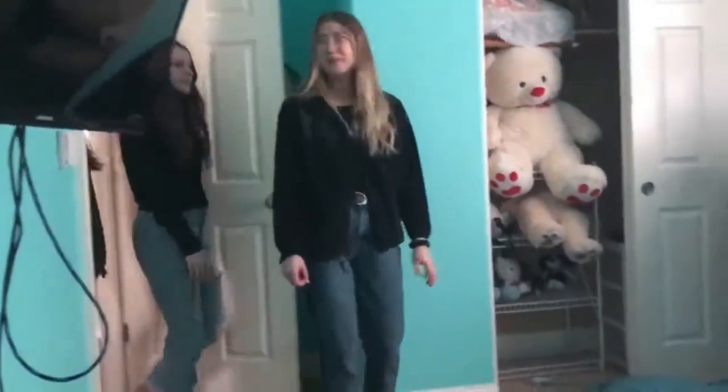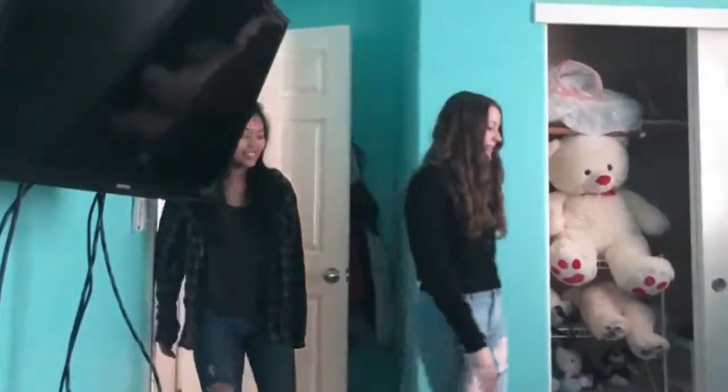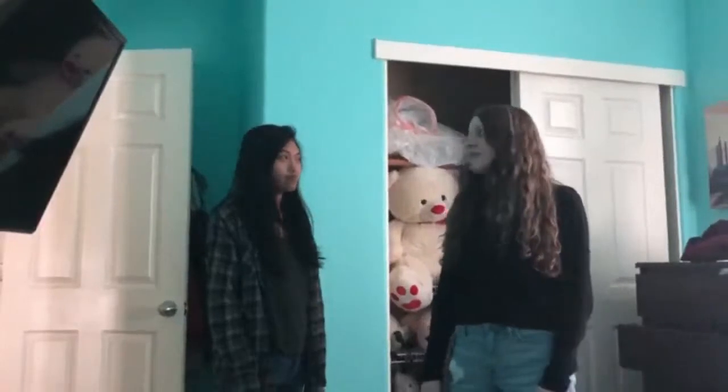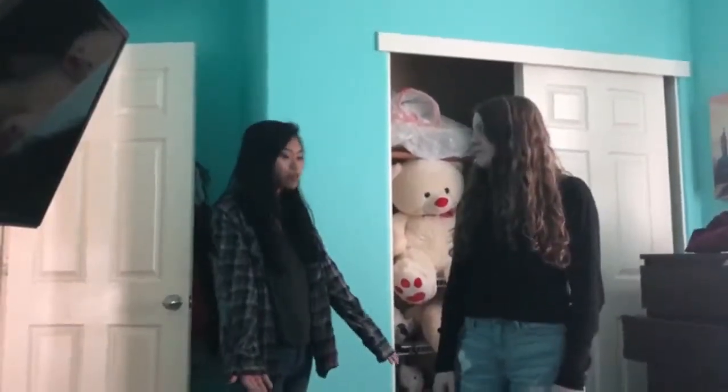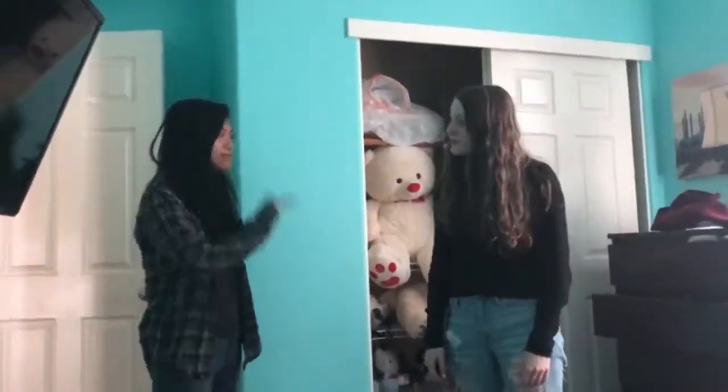Ew, Charlie, Abby, your guys' room is so messy. Ugh. Abby, I just cleaned this apartment yesterday and it took me 7 hours. Well, I cleaned it the day before and it was 6 hours. I wonder how long it would take us if we did it together.